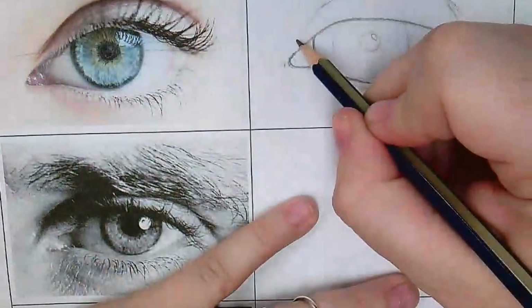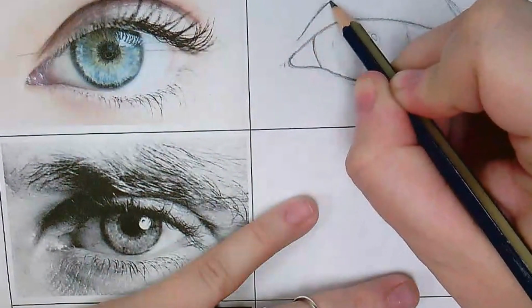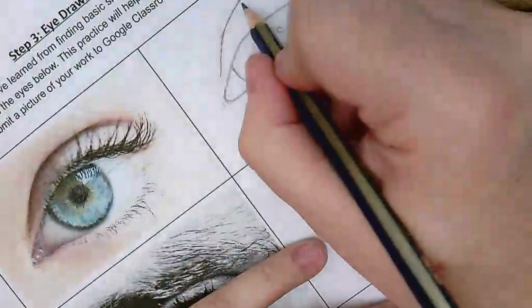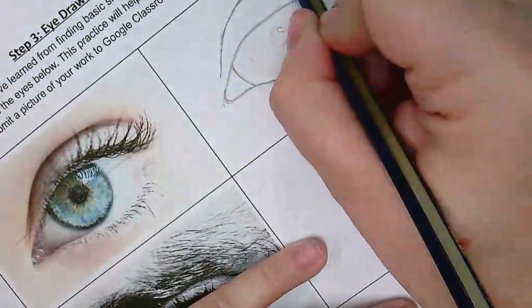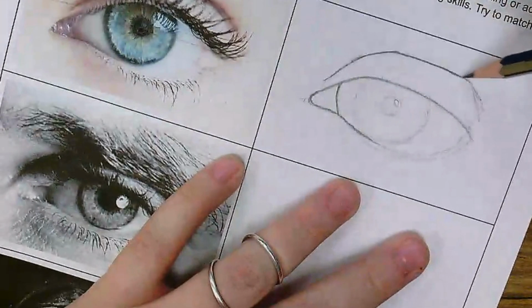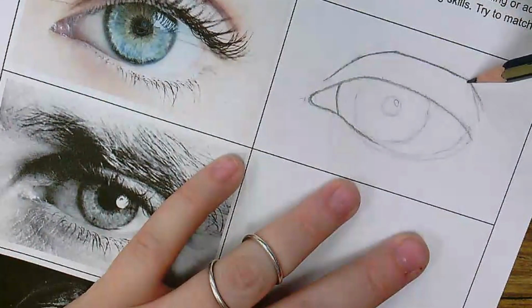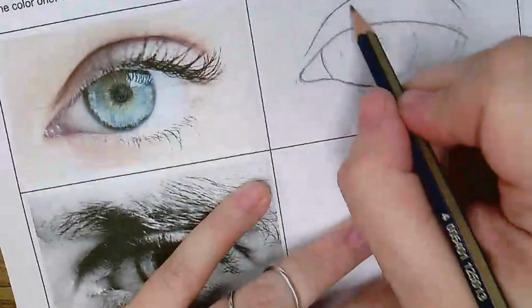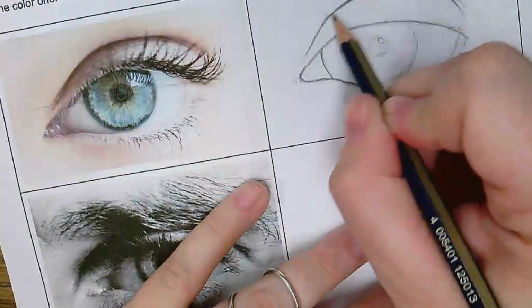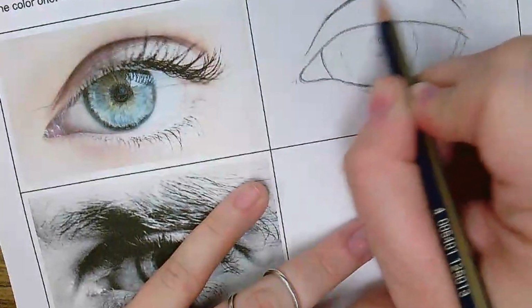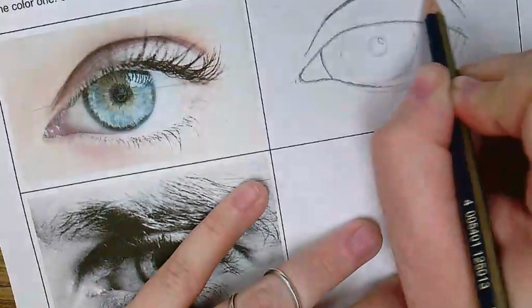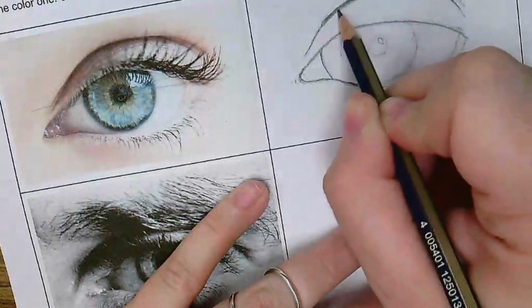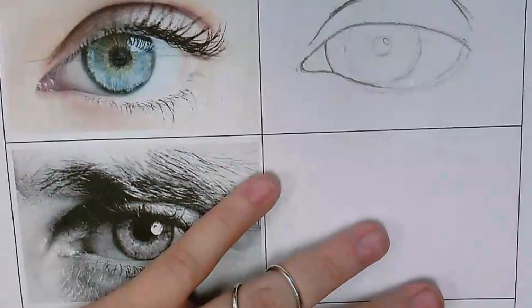I can do the same thing with this eyelid. It's pretty dark. It's pretty thick line because there's a lot of shadow. It does get lighter as it comes out over here. That one's still pretty dark. But I'm using that line quality to kind of show some more definition.